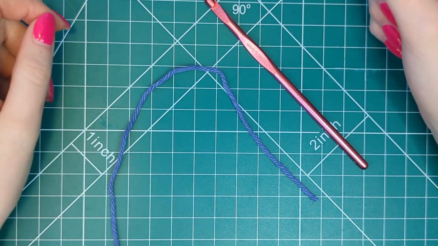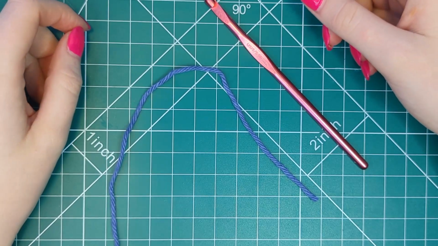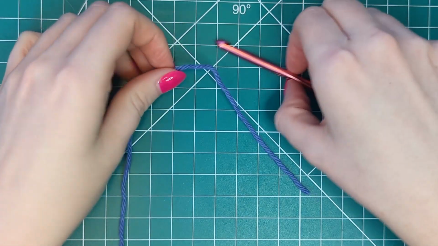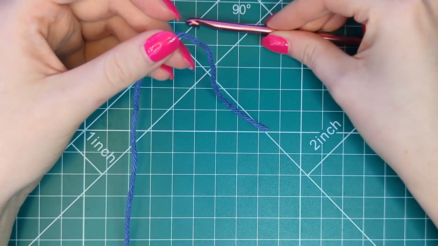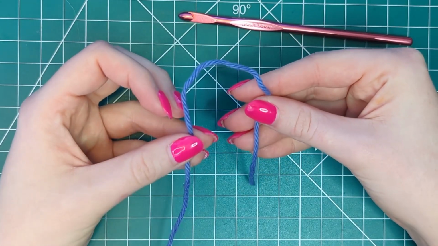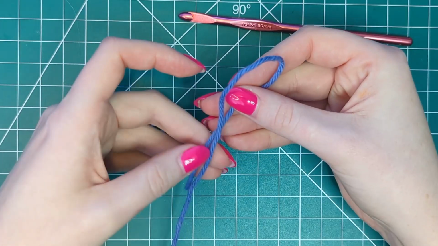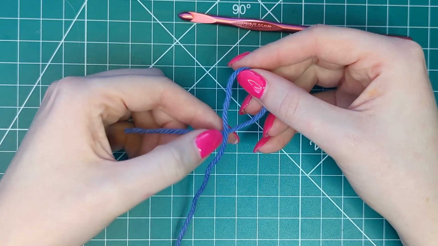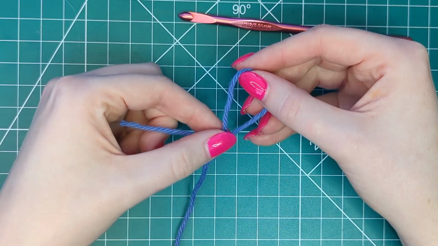All right, now let's put this into practice. Okay, to make our coaster with increasing crochet stitches, we first have to make a foundation chain. 4 fingers worth of yarn. This will be my tail end, this will be my yarn end. Fold it over. You have a little X there.